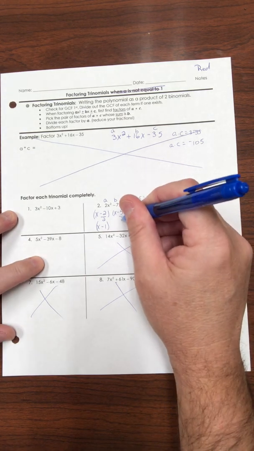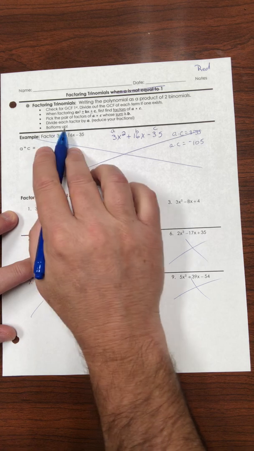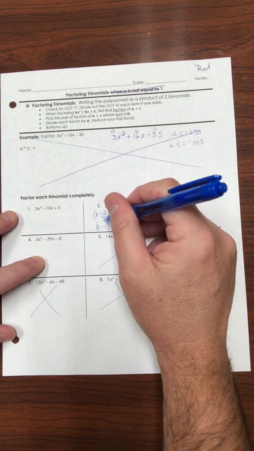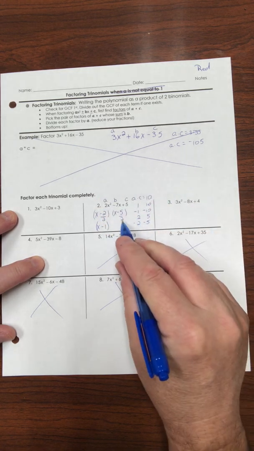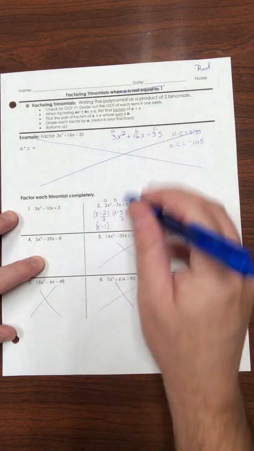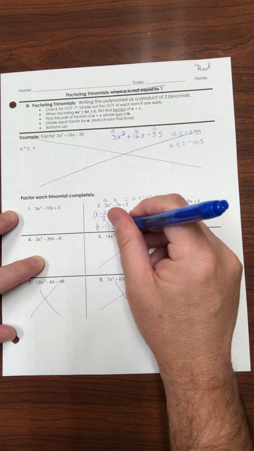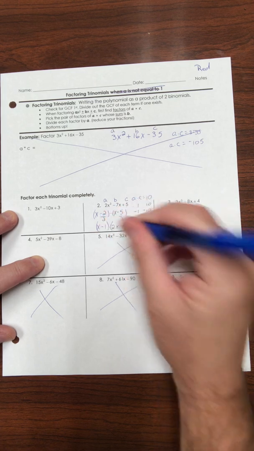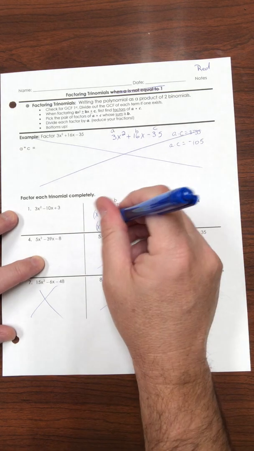we're going to take this number and put it up here. It's called bottoms up. On this one, it reduced, it simplified into a whole number, so I didn't move this number up front. But on this one, it does not simplify, so this 2 is going to go in front of that x. 2x, and then the other number just stays the same. That is your final answer.